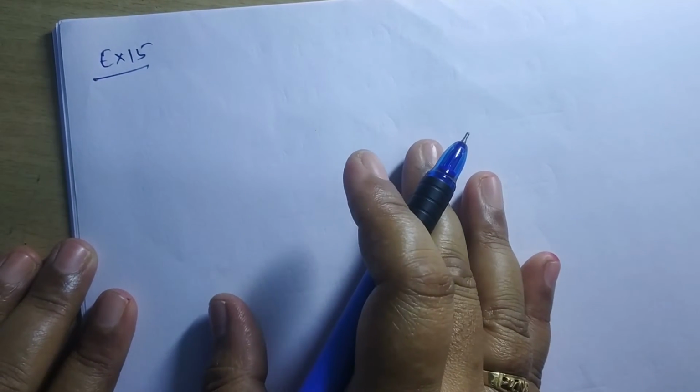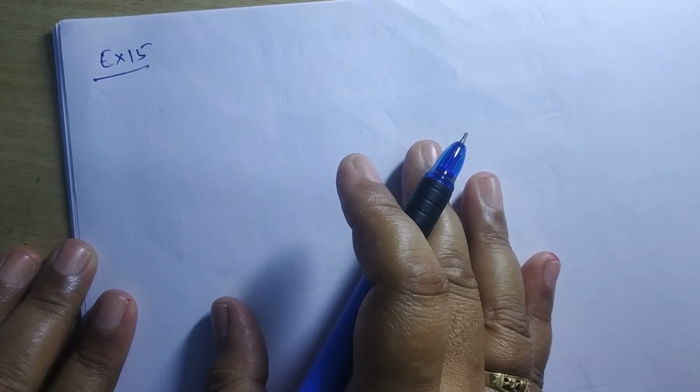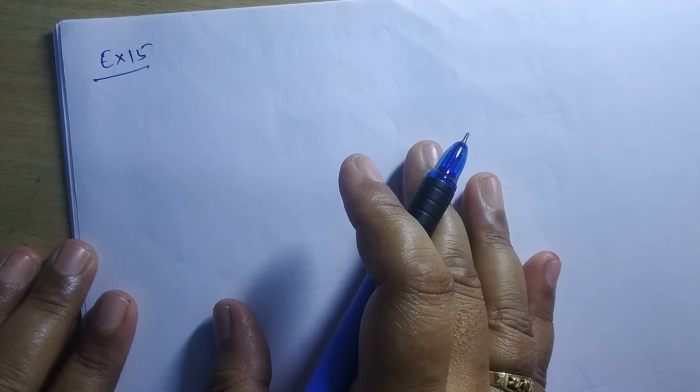Now I will go to example 15, which is the last example. Then we'll go to the exercise. Example 15. Fine. Okay, now here it is a little bit tricky. Let us try.